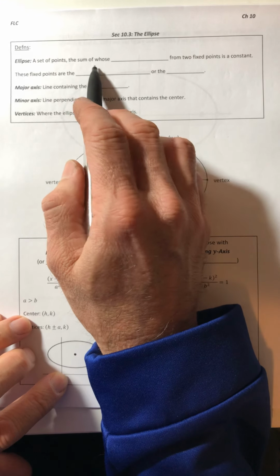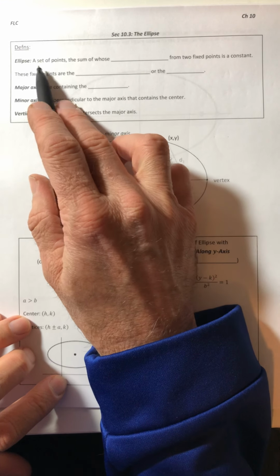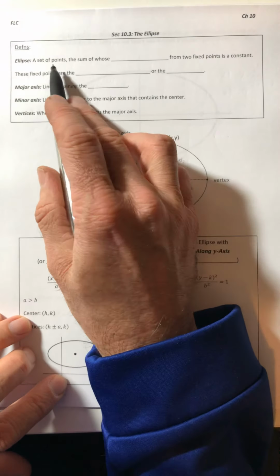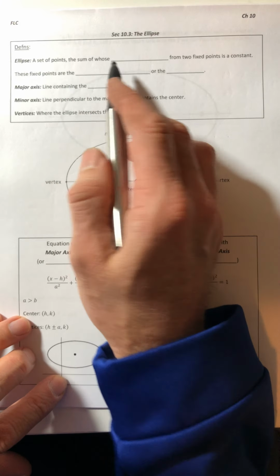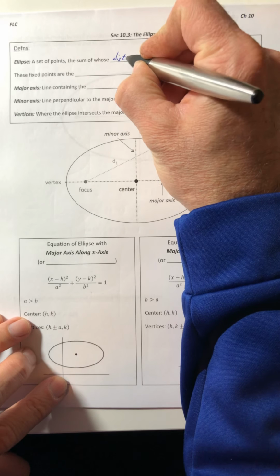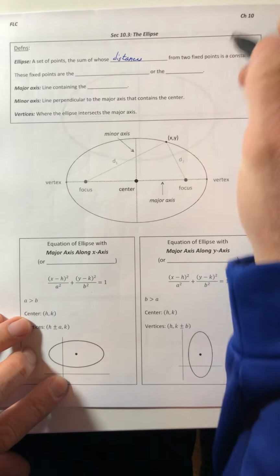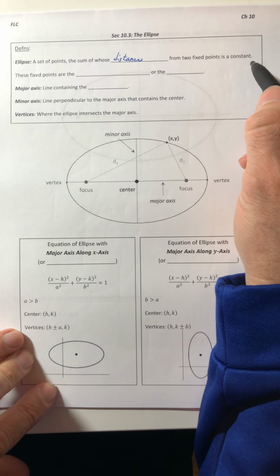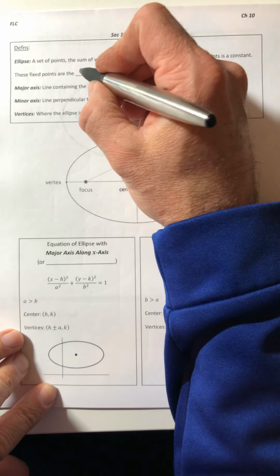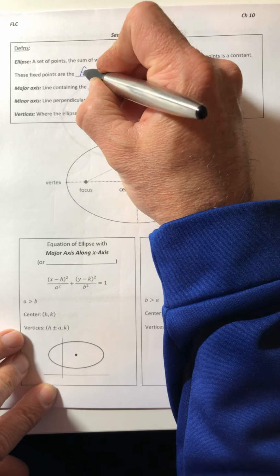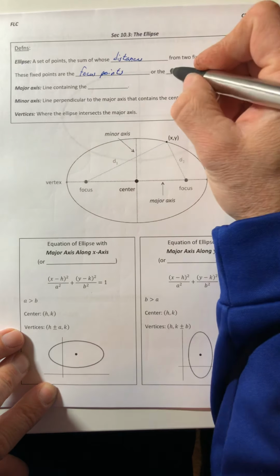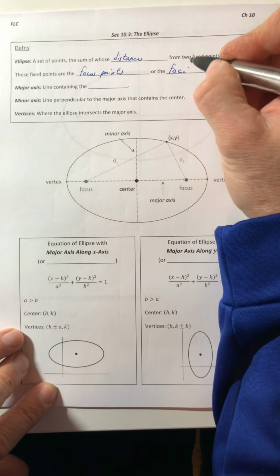Okay, so an ellipse, the formal definition is it's a set of points, otherwise you wouldn't have a graph. A set of points, the sum of whose distances from two fixed points is a constant. These fixed points are the focus points, or the foci.